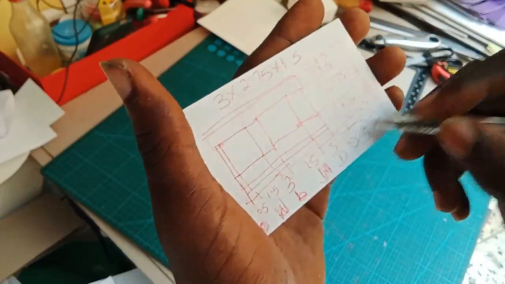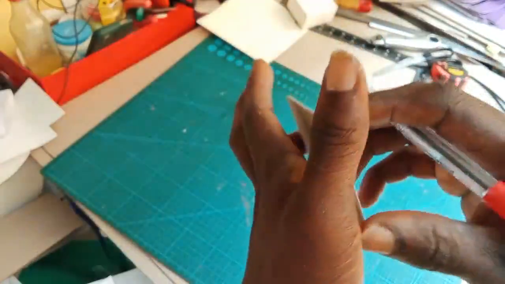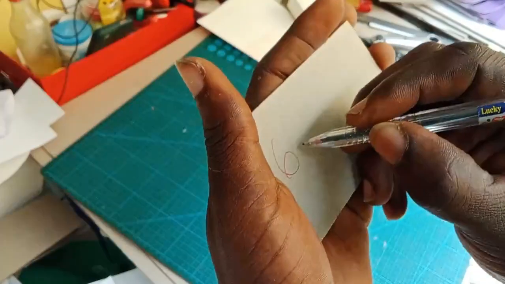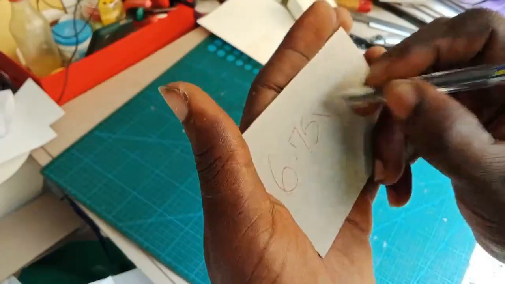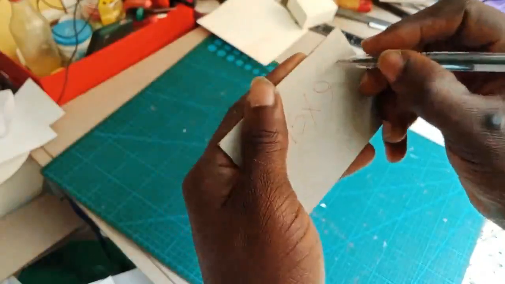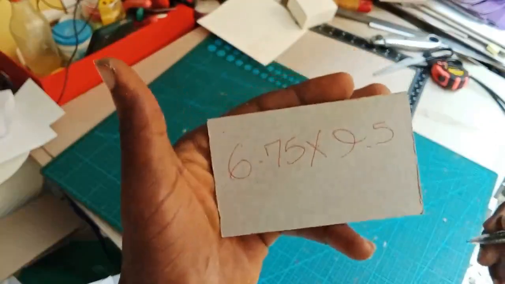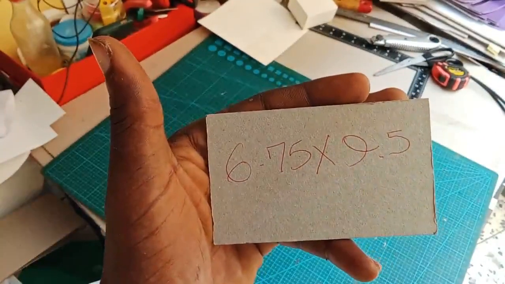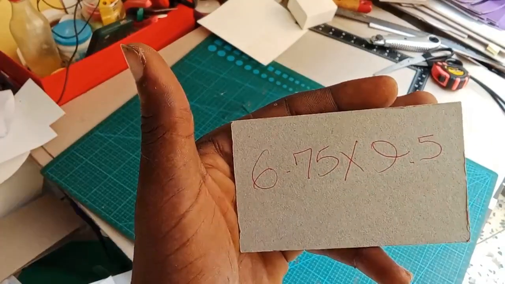So 9.5 by 6.75, that's the size of card that we need. So let's cut 6.75 by 9.5.